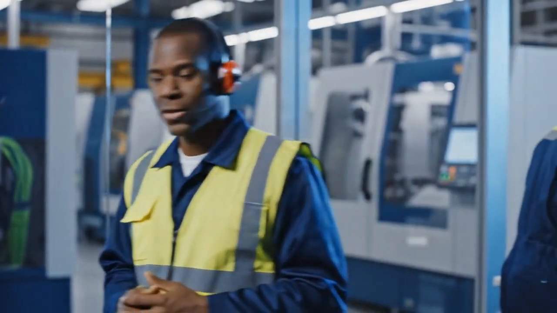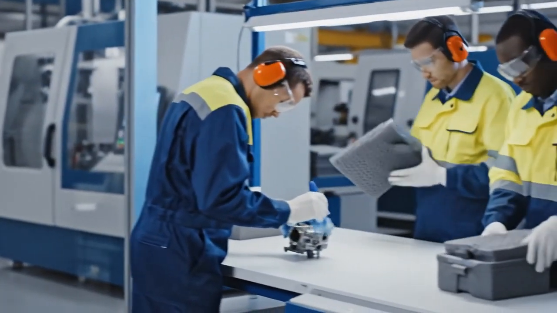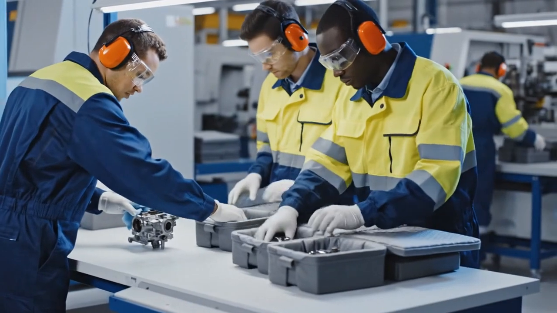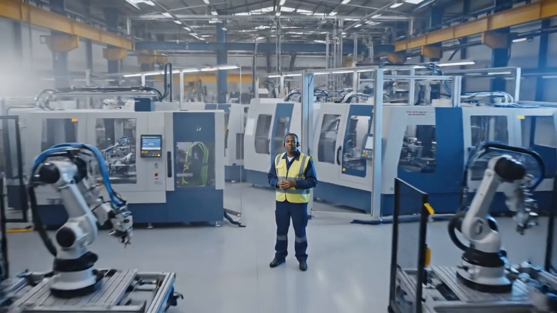Maintaining a sterile environment is crucial as we move to the final stage, the careful preservation and packaging of the finished components. As you can see, our operations continue with quiet mastery.